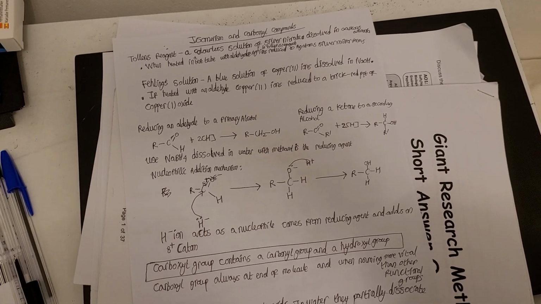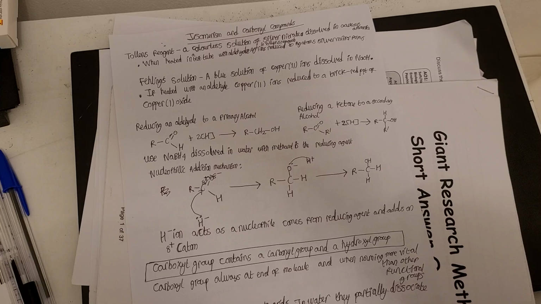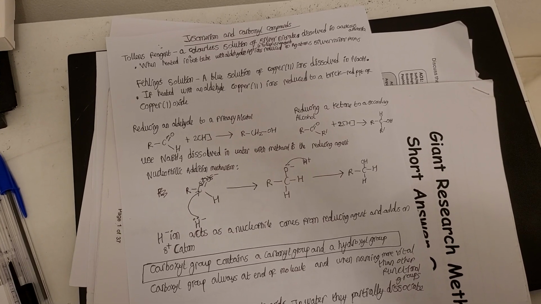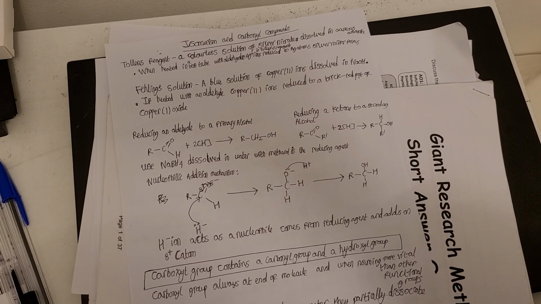The H- sign acts as a nucleophile. It comes from the reducing agent sodium borohydride dissolved in water with methanol and adds onto the partially positive carbon atom. Carboxyl group contains a carbonyl group and a hydroxyl group. That's just a key fact.